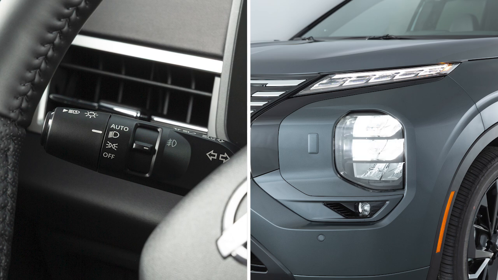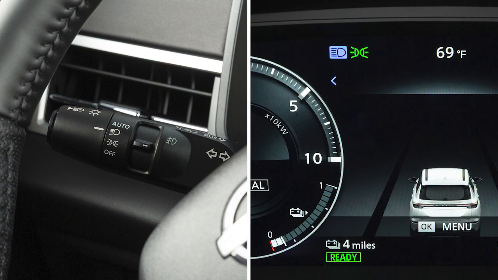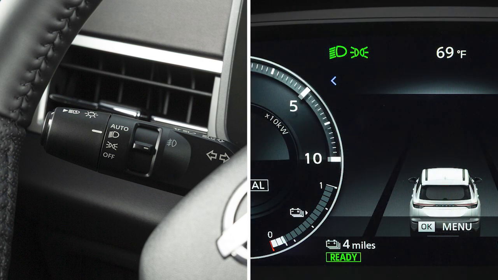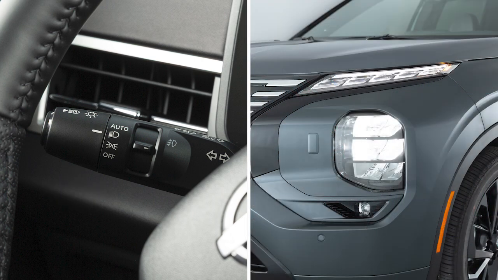To turn on your high beam headlights, push this lever forward. You'll see a blue indicator light illuminate. Pull it back towards you to return to low beam. The blue indicator light will turn off. To make your high beam headlights flash on and off, pull the lever toward you and release it.